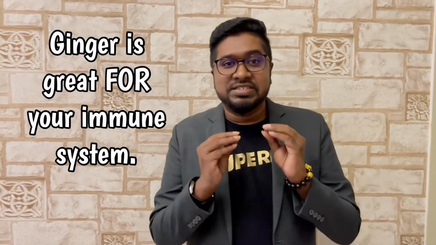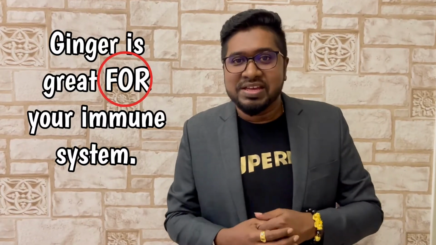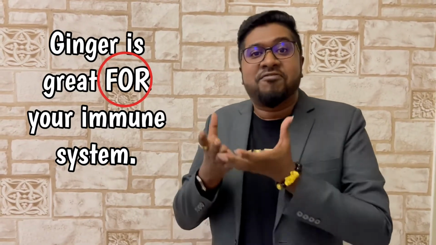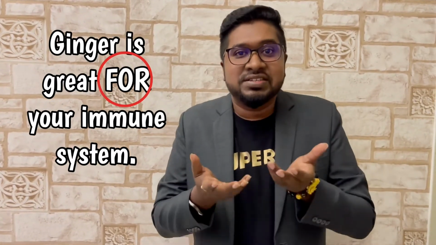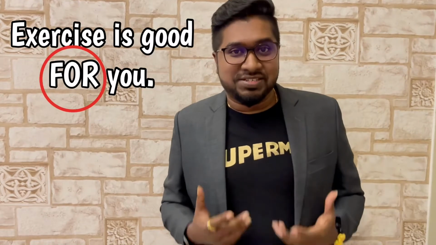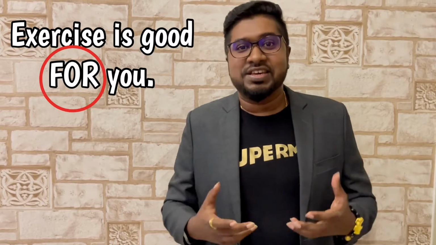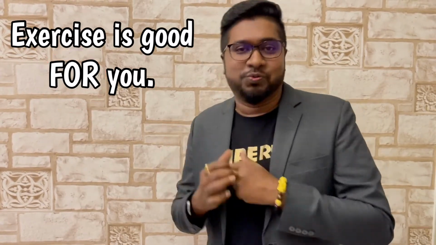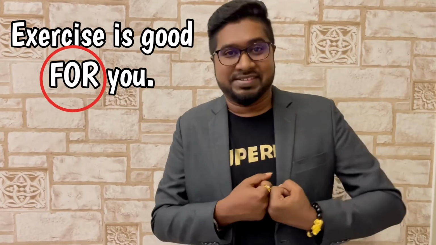For an example, contohnya, ginger is great for your immune system. Kelebihan ginger di sini jadi kita guna for. We are showing some benefit. Okay, next example. Exercise is good for you. So again, we are showing the kelebihan, the benefit of exercising.